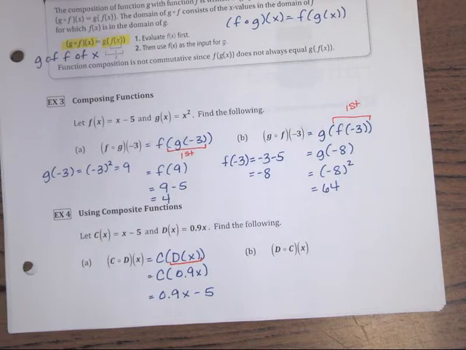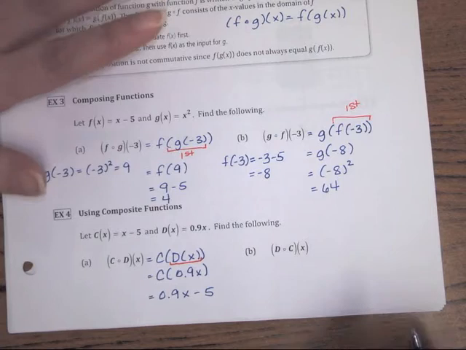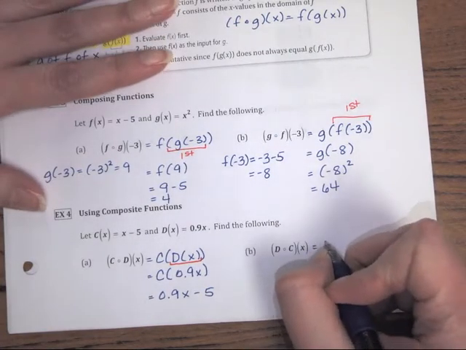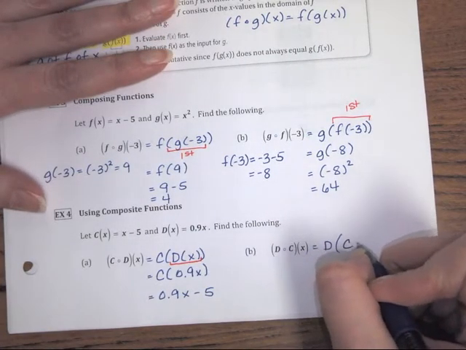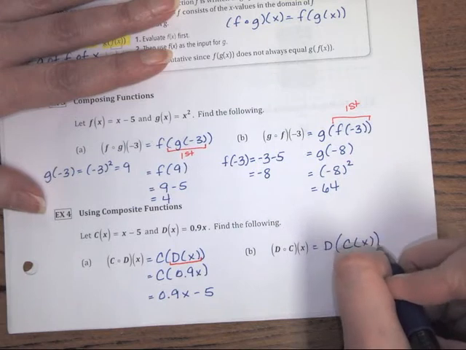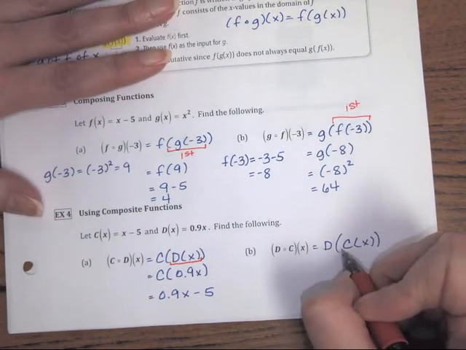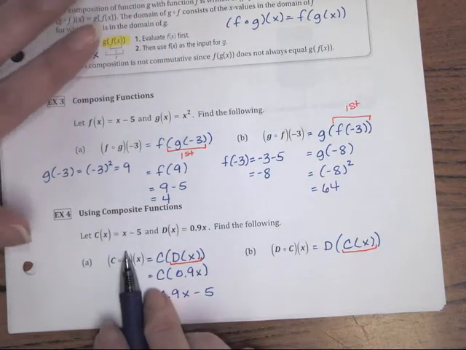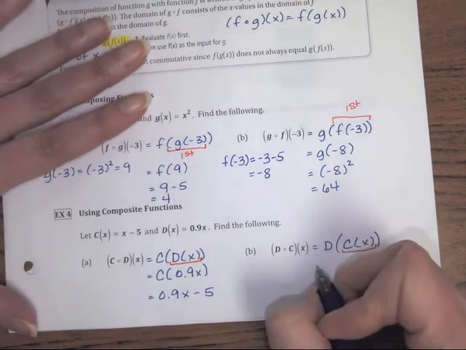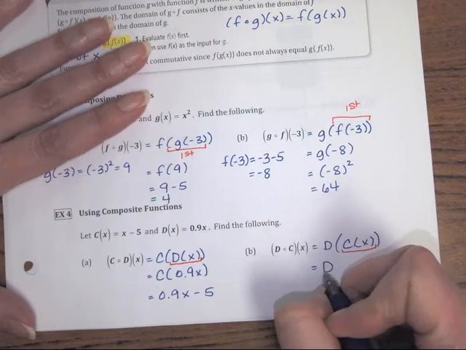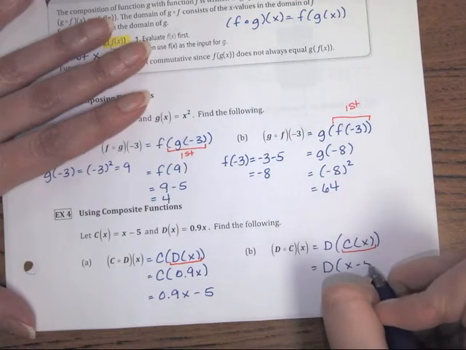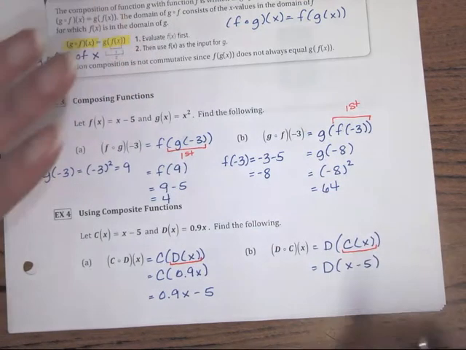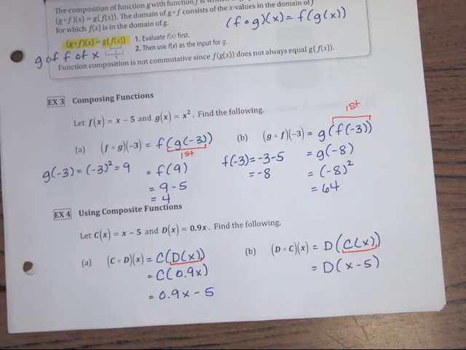All right, we're going to do it in the reverse order now. d of c of x. This is what's inside, so we need to substitute that. And c of x equals x minus 5, right? So this becomes d of x minus 5. We don't actually care what's there. You can do it with anything there.